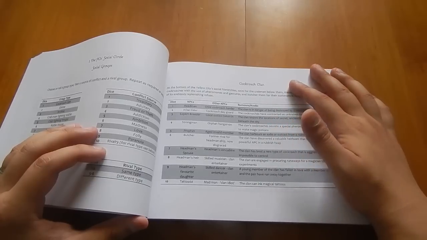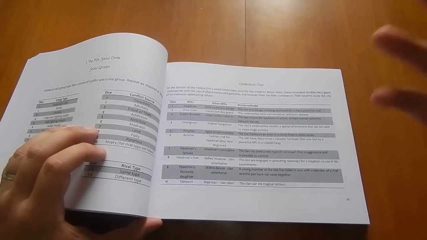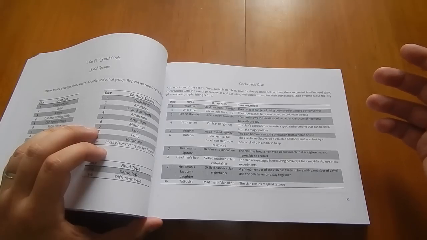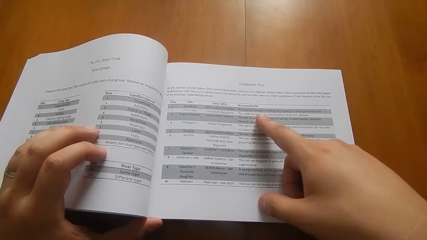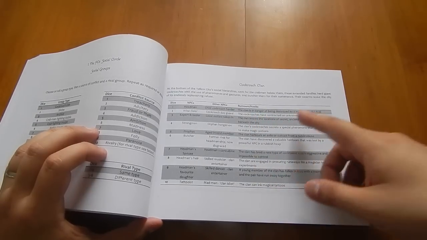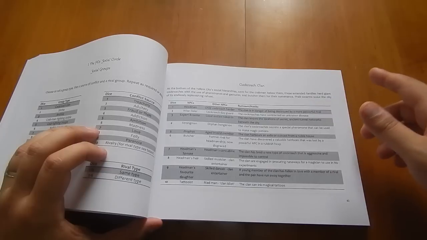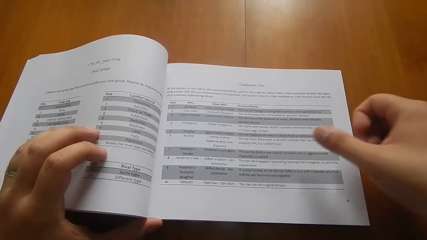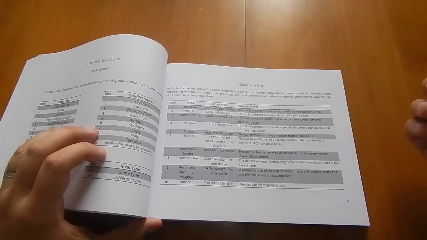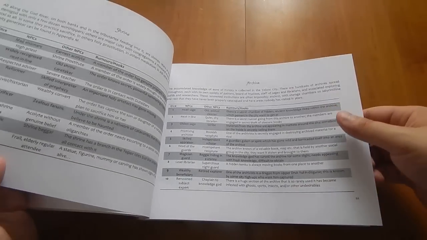What's going on in the cockroach clan? What's there to have a game about? And you have things like the clan is in danger of being destroyed by a more powerful rival, the cockroaches have contracted an unknown disease, the clan have discovered a valuable heirloom that was lost by a powerful NPC in a rubbish heap. And then they have this for all of these different possible factions.